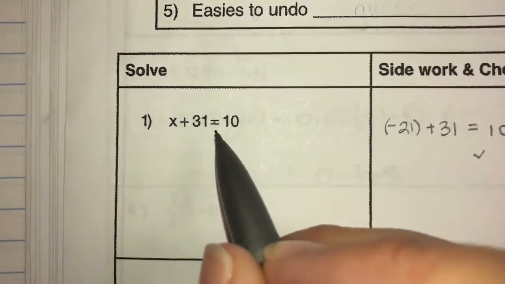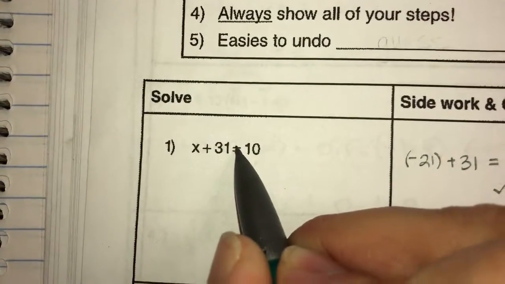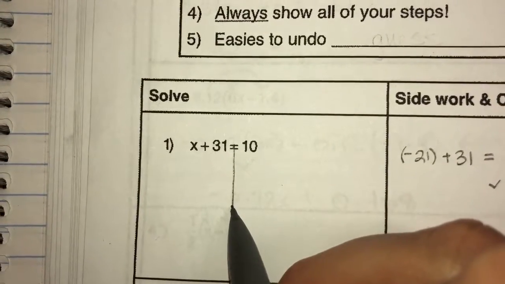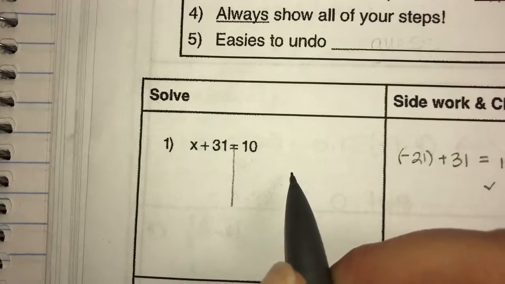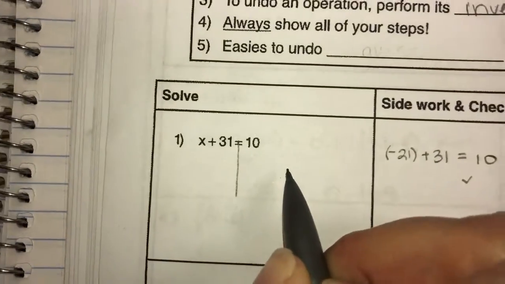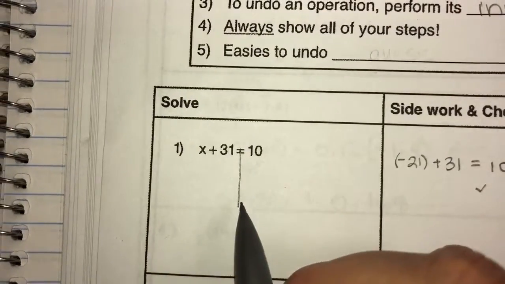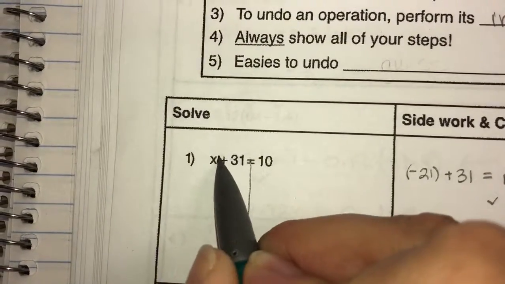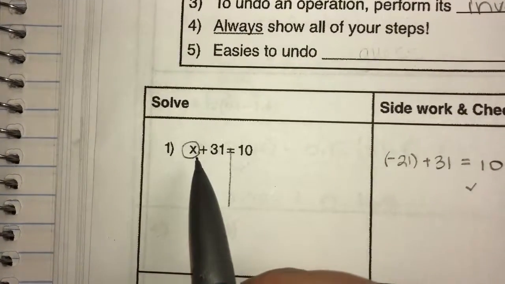So we see x plus 31 equals 10. So I told you the steps were draw the line. So we draw the line to separate the sides of this balance. You can see it as like a balance. And sorry if the video is shaky, by the way. Okay, so we're going to draw the line to separate the sides. Then we circle the variable so that we can for sure see where that unknown value is. So there's the unknown value.